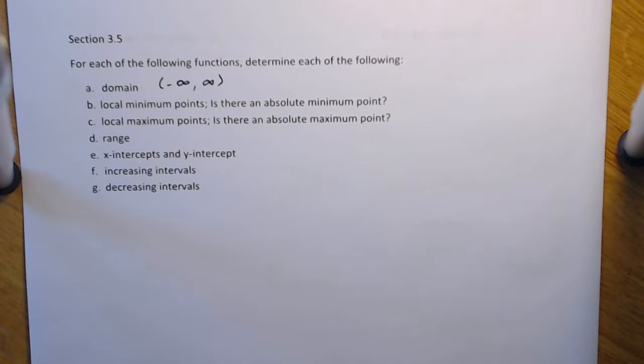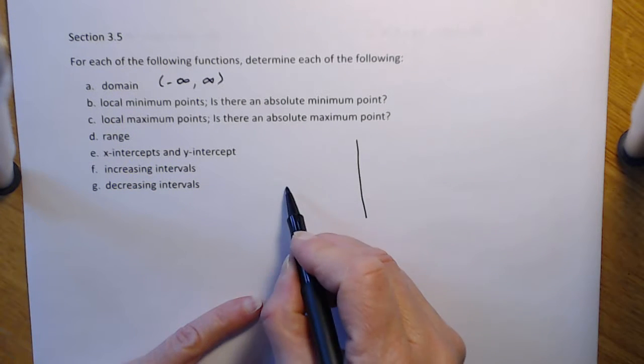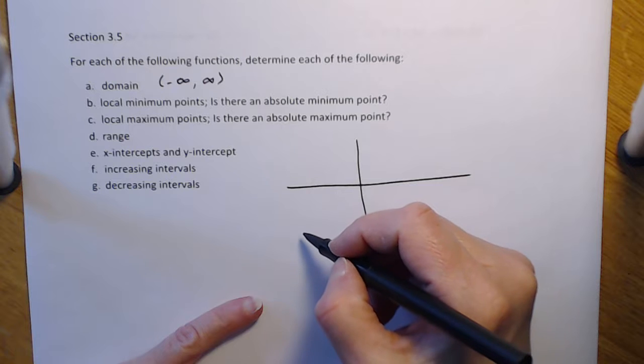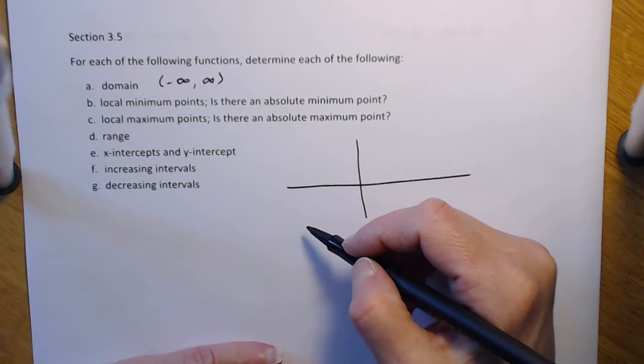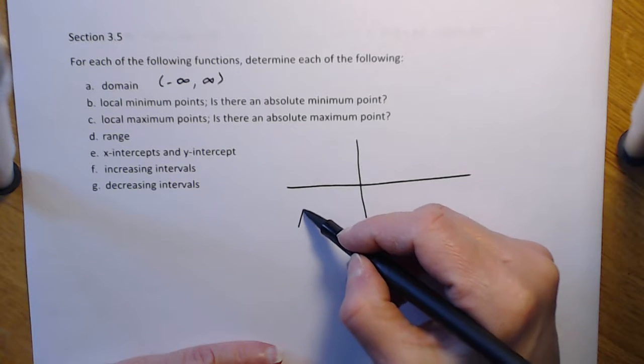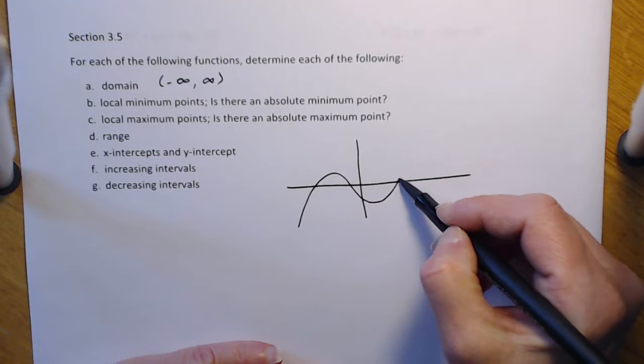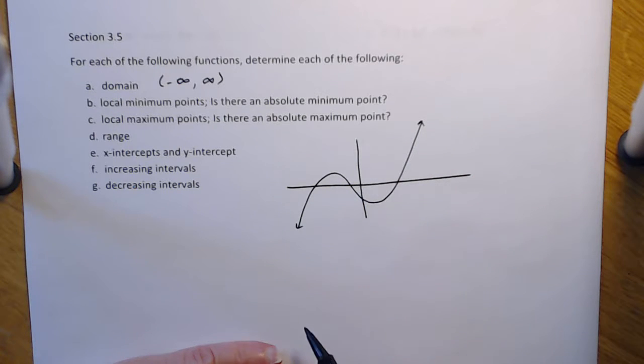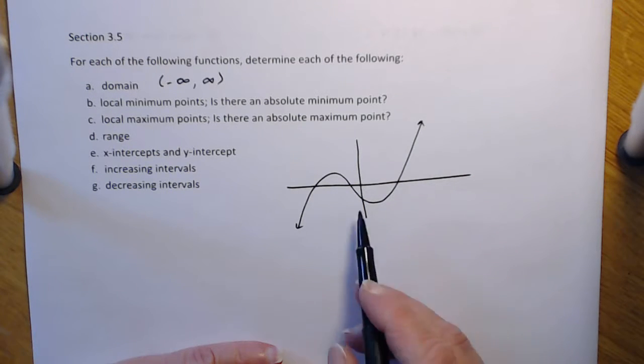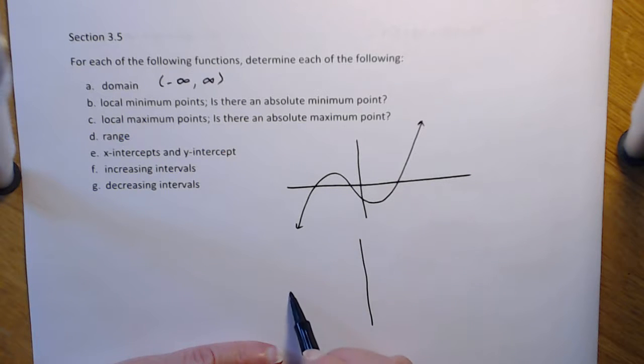We know that in general, polynomials will just go up and down for a while. They're smooth, they're continuous. And then the ends head off to infinity or negative infinity. So this might be an example where they go in two different directions.